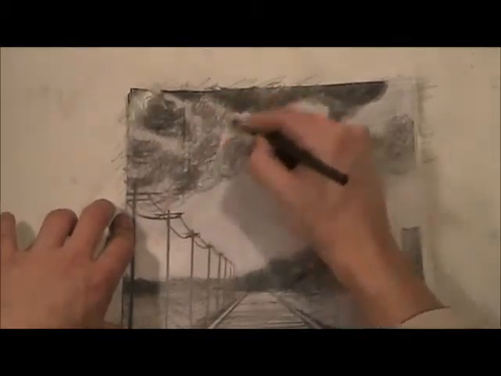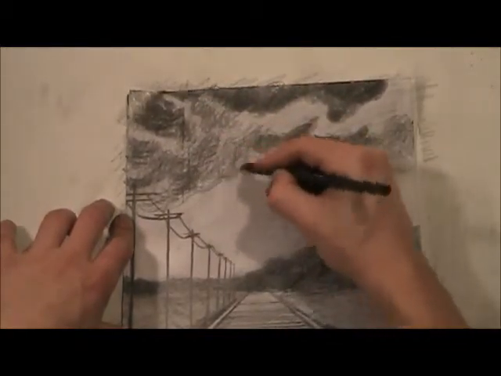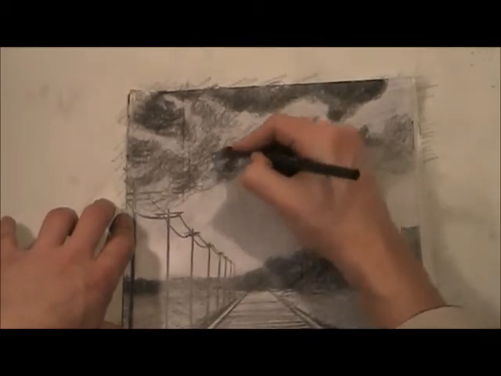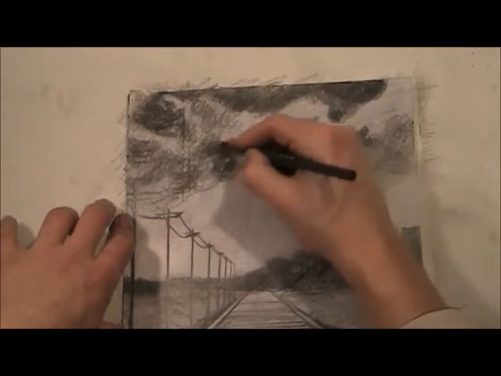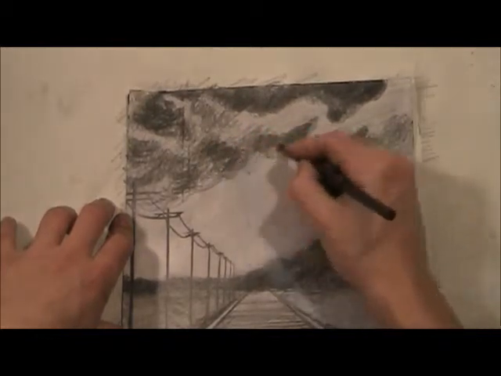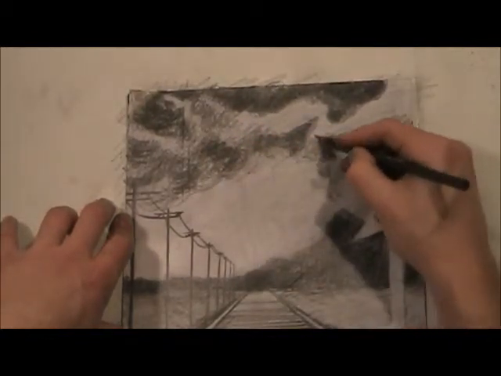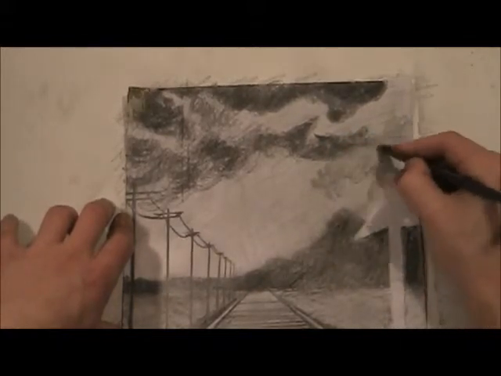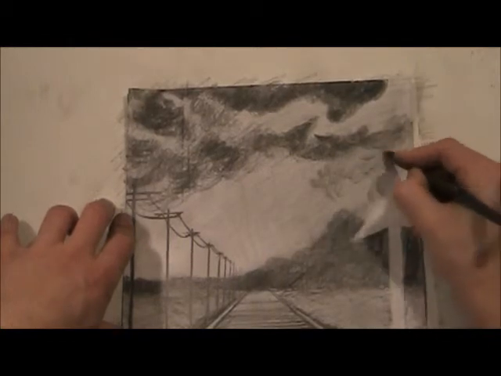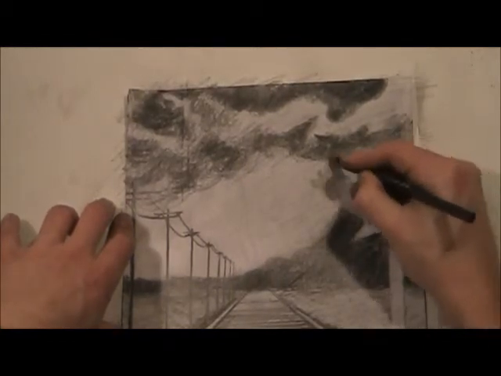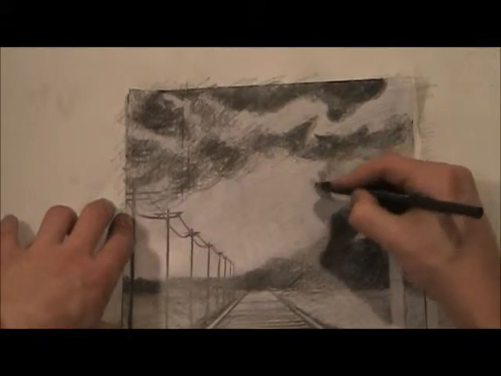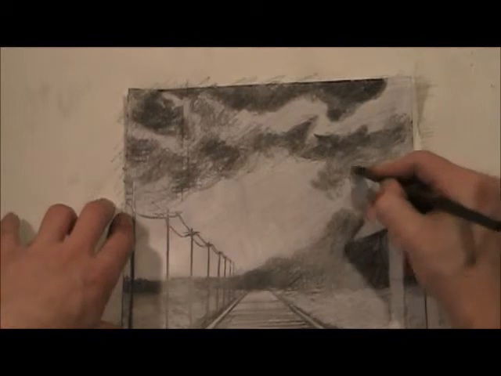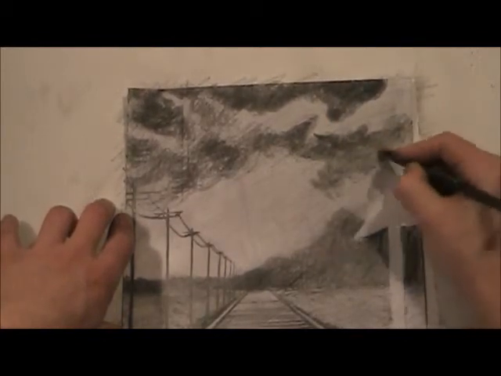You can see I'm now doing more areas where it's gray. I'm just coloring it in a little bit more, getting more specific. And some of that texture is going away, which is what we want. We don't want the rough texture of the pencil. We want the smooth texture of the clouds. And so you're not going to see very many marks in this. It's going to get smoothed out.